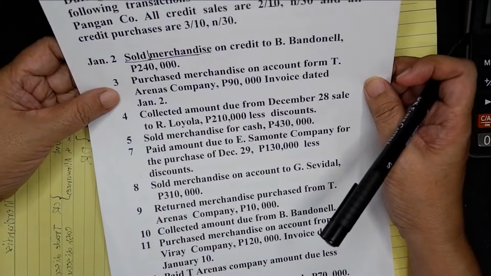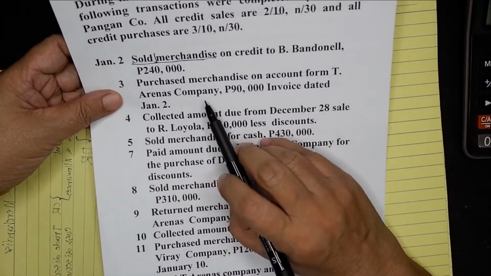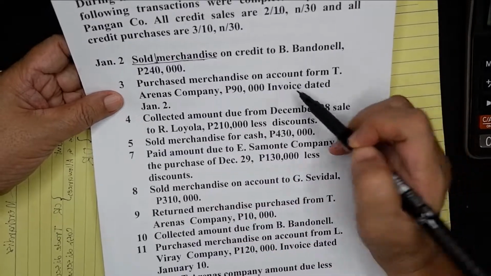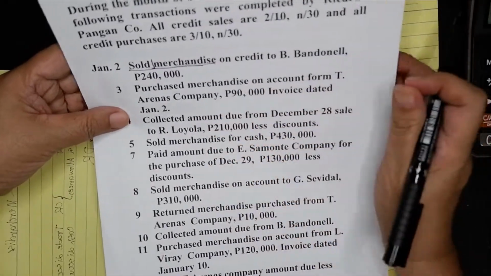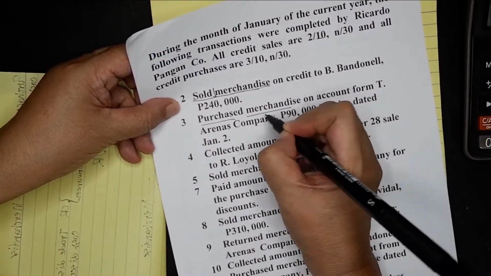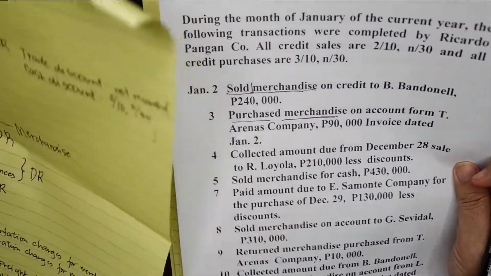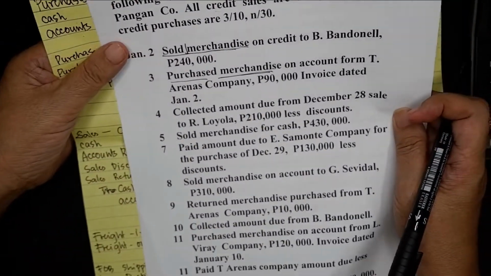The next date is January 3. Purchase merchandise on account from T. Arenas Company, 90,000. Invoice dated January 2. Again, we have merchandise, so it means that whatever we purchase, we intend to sell.